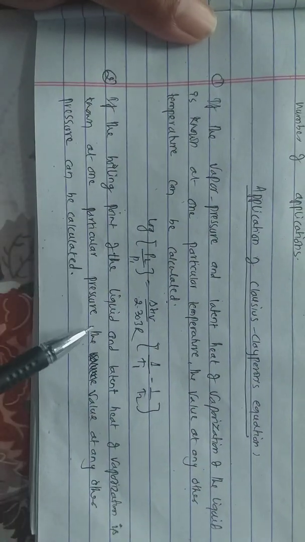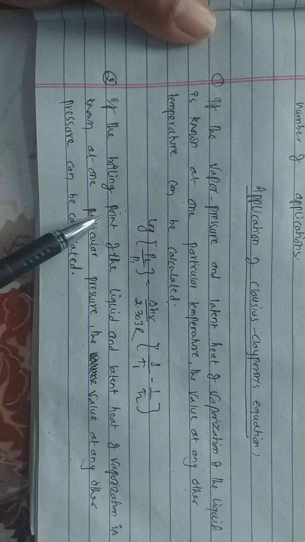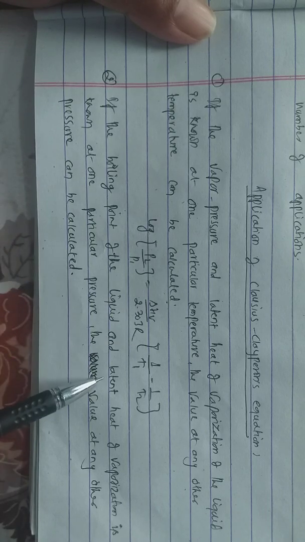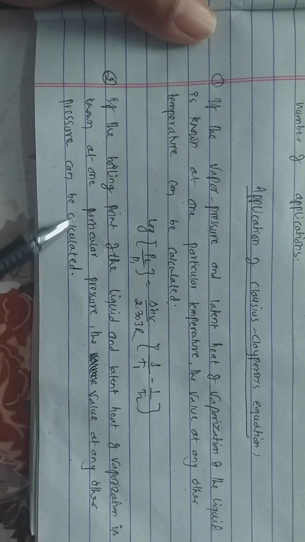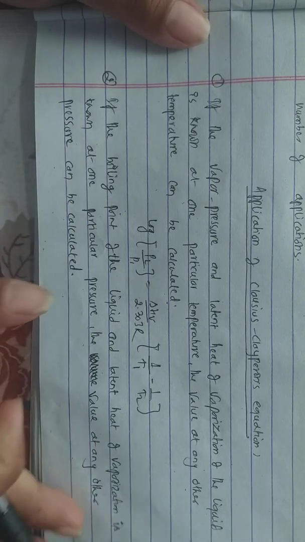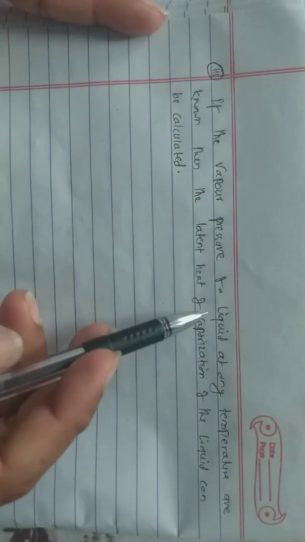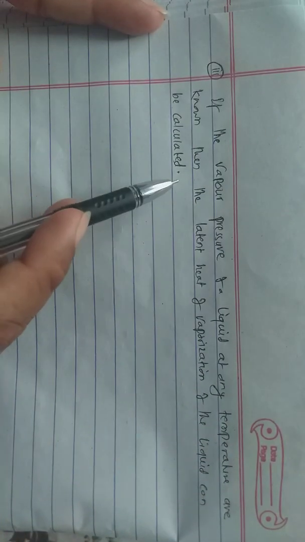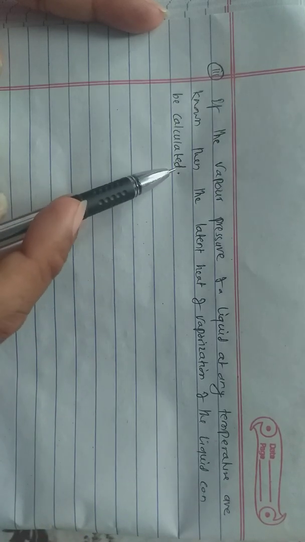If the boiling point of the liquid and latent heat of vaporization are known at one particular pressure, the value at any other pressure can be calculated. If the vapor pressures of a liquid at two temperatures are known, then the latent heat of vaporization of the liquid can be calculated. These are the applications of the Clausius-Clapeyron equation.